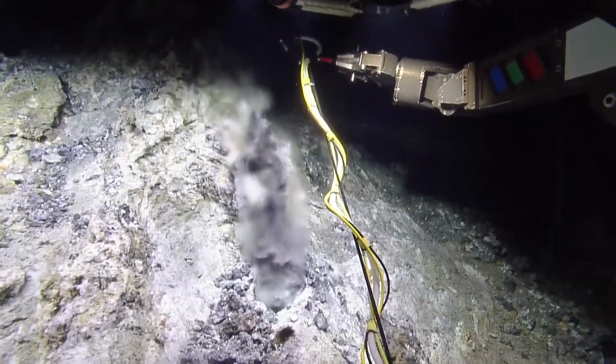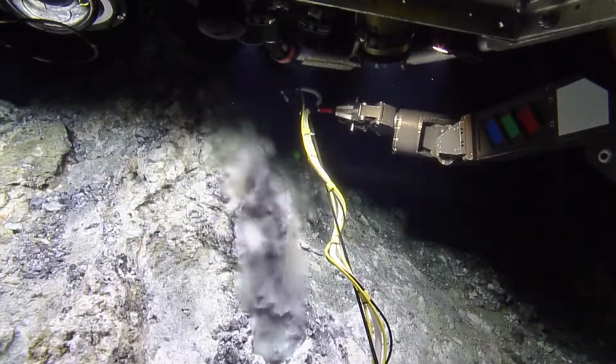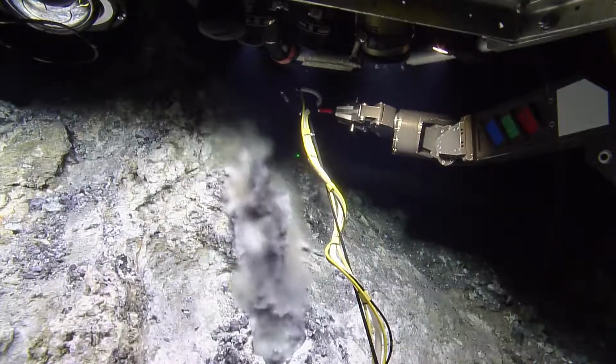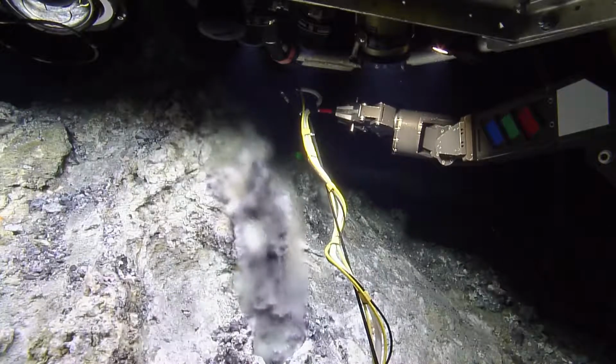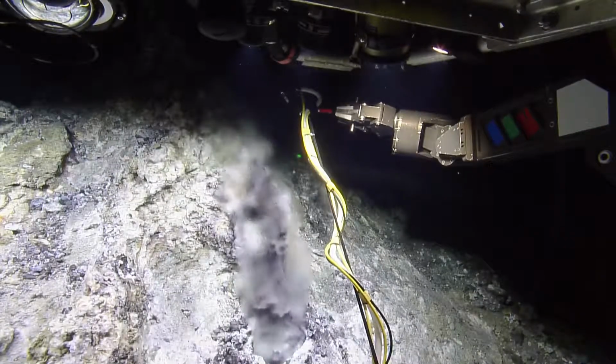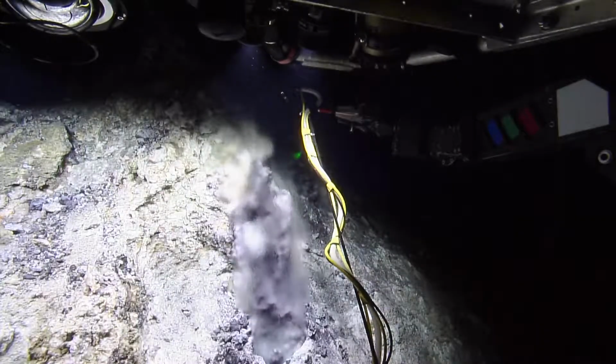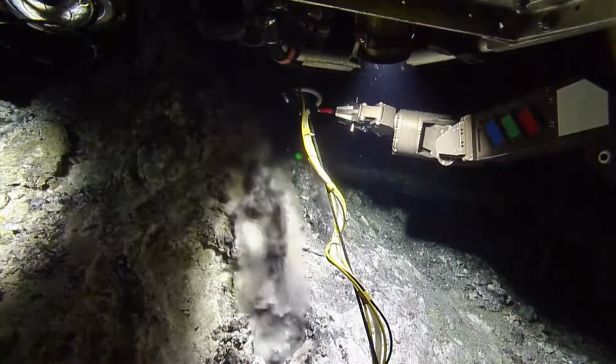Hard to see. Can I turn some lights off so I can decrease the contrast there and maybe see it a bit better? Yeah, we can see if it helps. Okay, lights coming off. Let's try turning this one off. Nope, I want that one on. I want this one off.